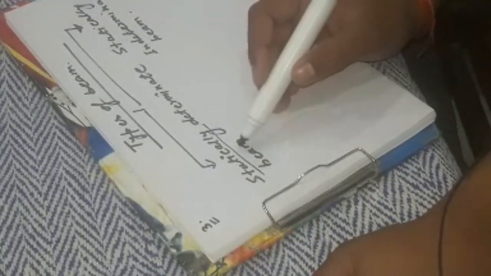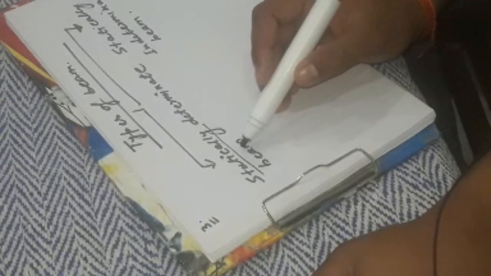So what is a statically determinate beam? The word statically here stands for static equations.